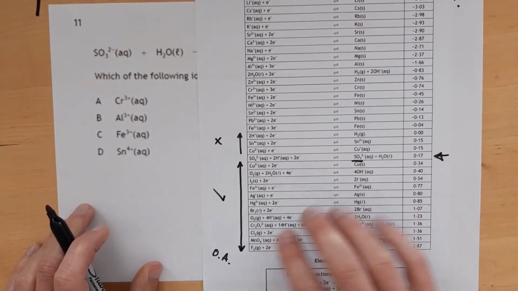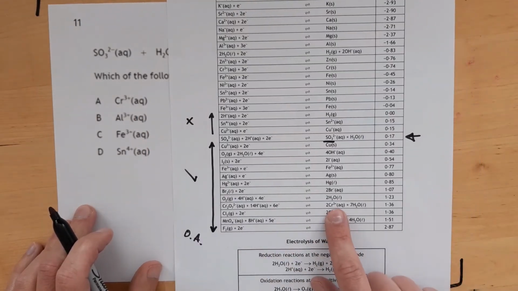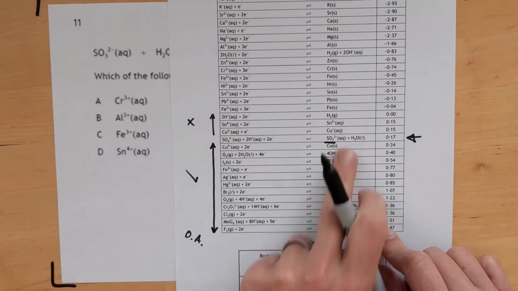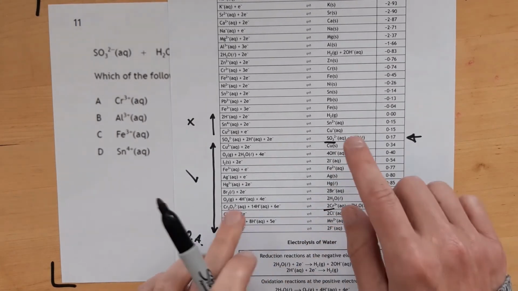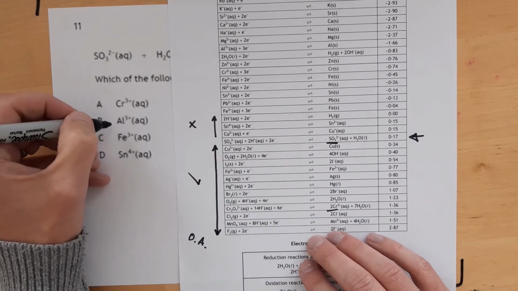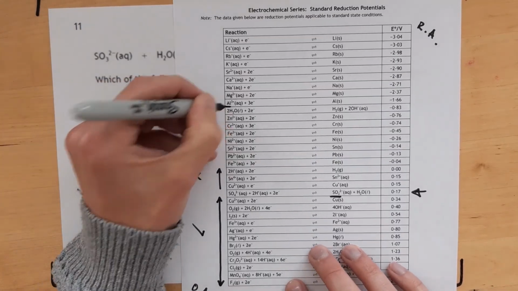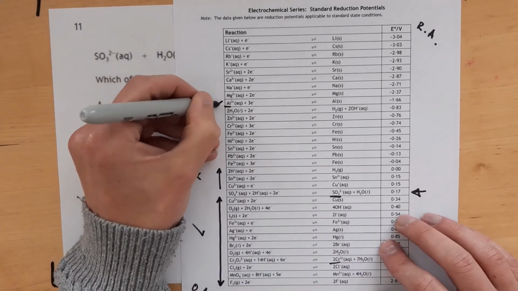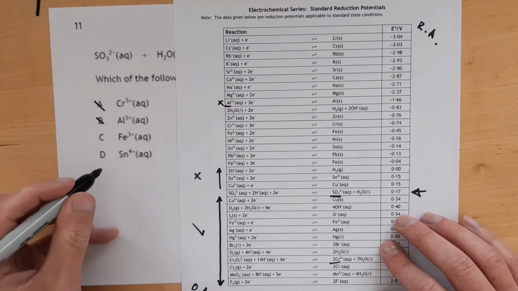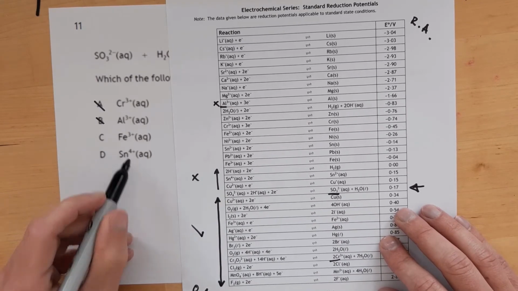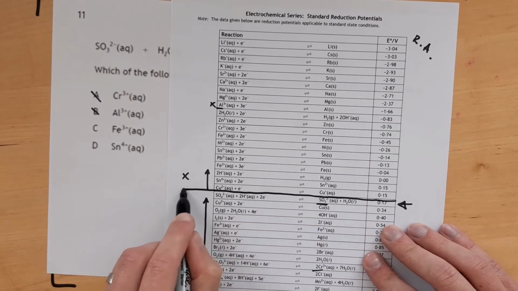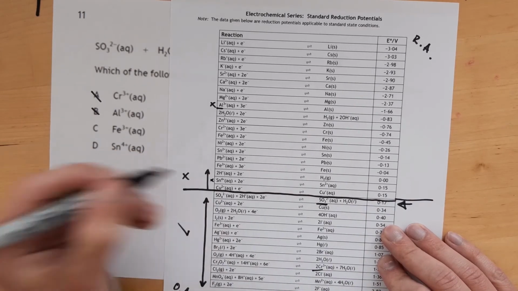So let's look at them each individually. Cr3+, let's try and find that. That's down here. Well, that's on the same side, so this is also acting as a reducing agent. You can't have them be on the same side. They have to have one here and one here, one to lose electrons and one to gain electrons. Al3+, that is here. So it's above, so that doesn't work. Fe3+, come back to this because that's the answer. I'll explain why in a second. Sn4+, let's try and find that. That is just above, so that is gone.